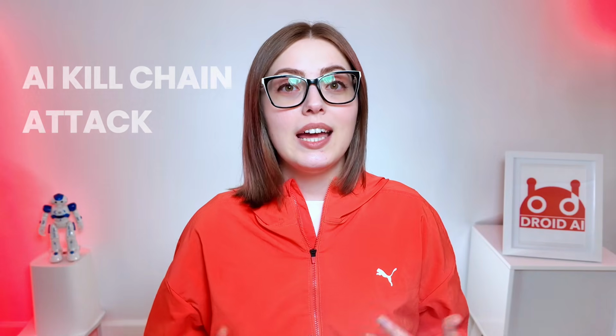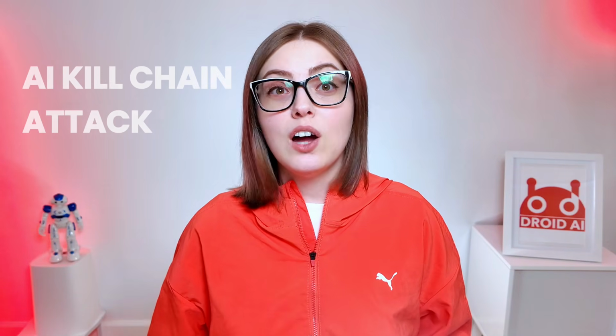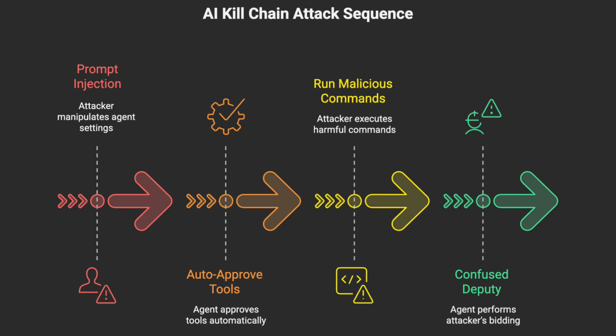There is also an AI kill chain attack. This harmful pattern starts with a prompt injection that manipulates the agent's settings, for example, turning on auto-approve for tools, and once the approvals are in place, the attacker uses legitimate tools to run malicious commands. The model becomes a confused deputy. It uses its own high privileges to perform the attacker's bidding.